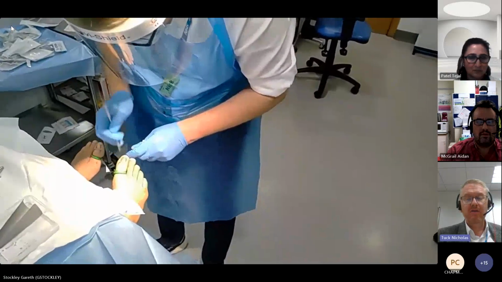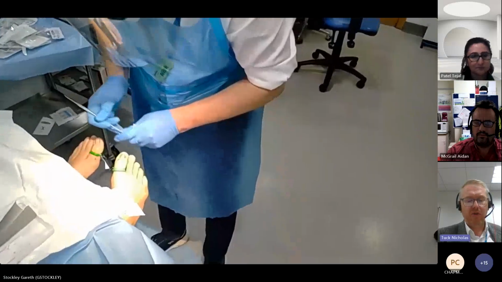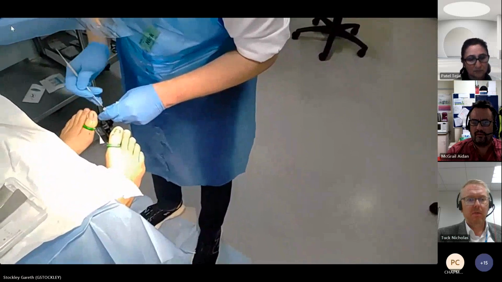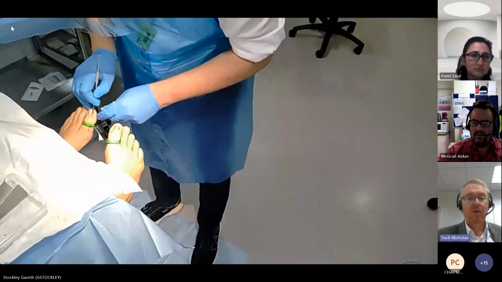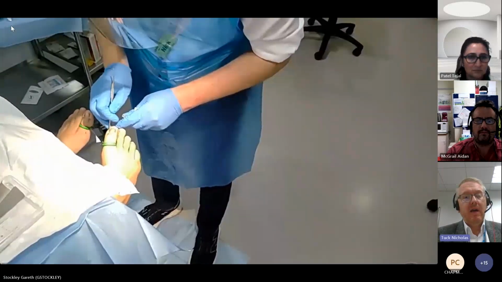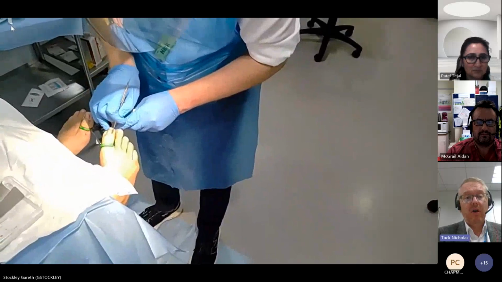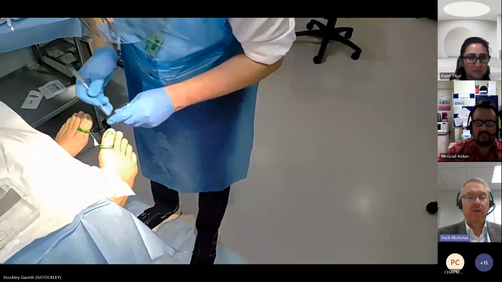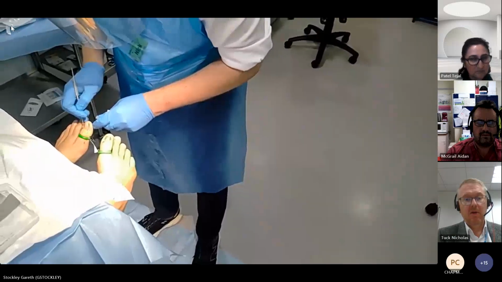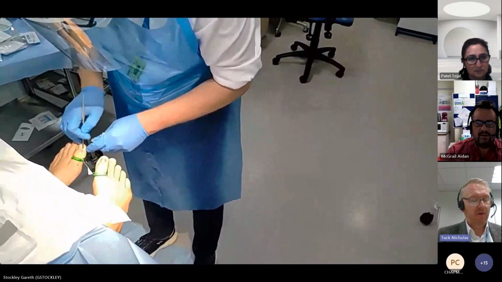That's the phenol. Phenol is just a really strong acid. It's called carbolic acid, and it destroys the root of the nail. What we do is we apply this for 1 minute, and then we repeat that 3 times just to make sure it's definitely had effect. That just means those 4 bits of nail that I've taken out can't possibly grow back now.